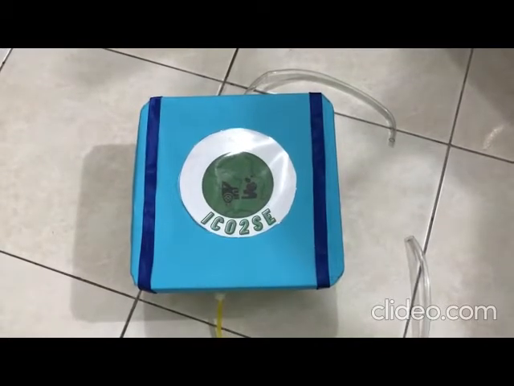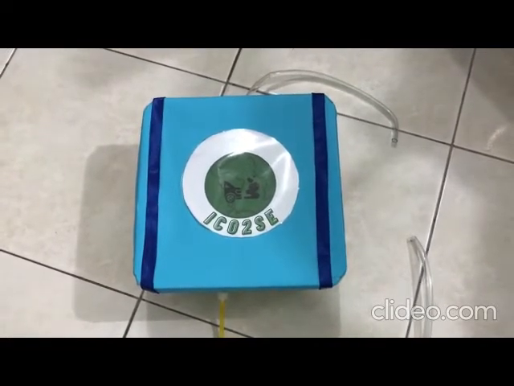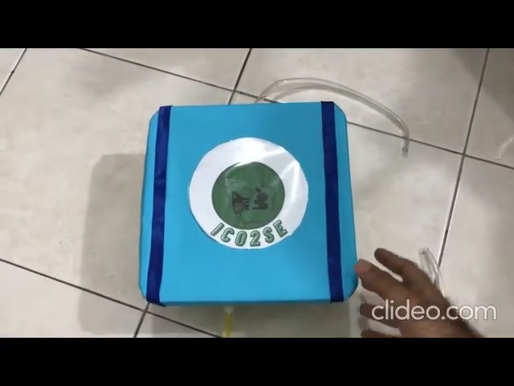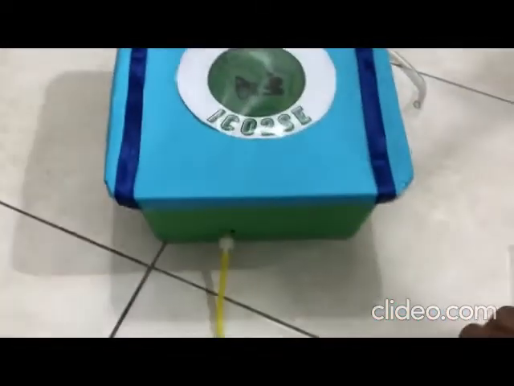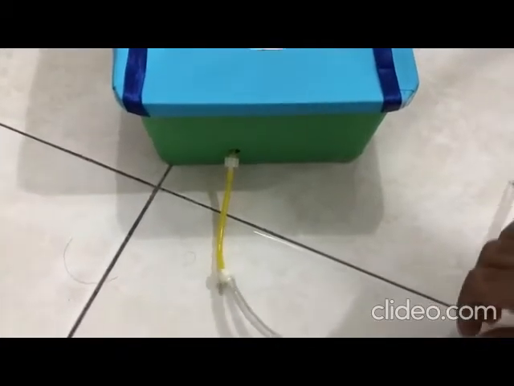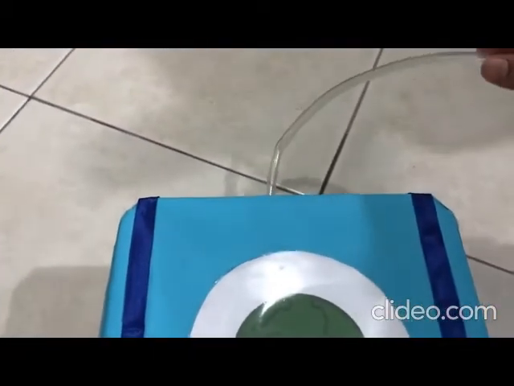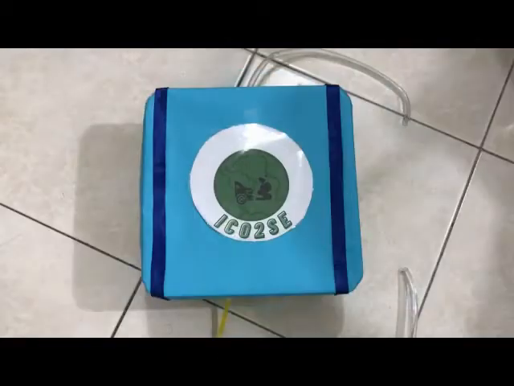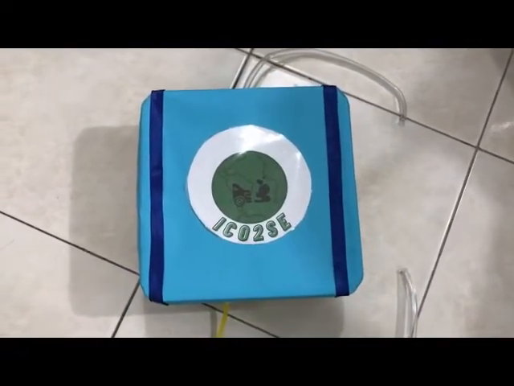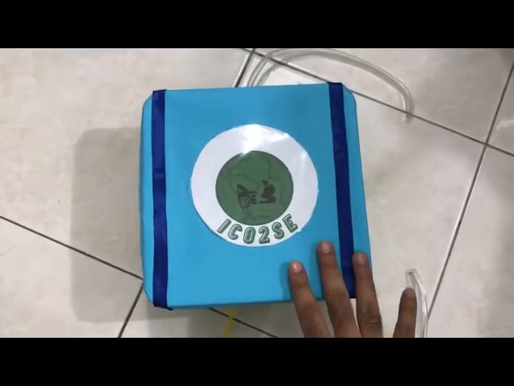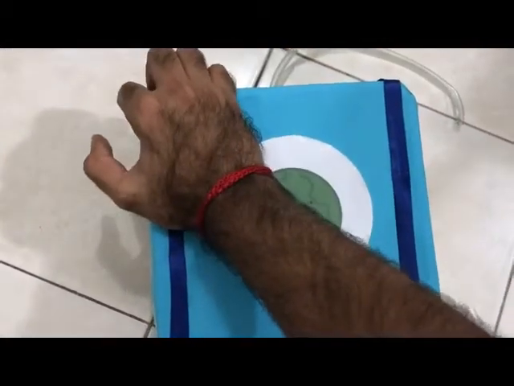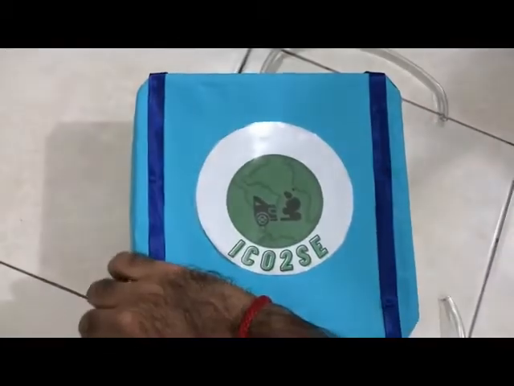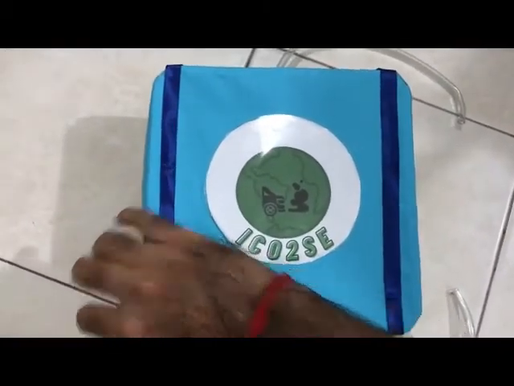Well, let me introduce my ICO2SE prototype. So this is a small prototype that I built. The two tubes from the front side and back side represent the exhaust flow: this one is the inlet of the exhaust flow, and this one is the outlet of the exhaust flow. So let's move on to what is inside this box. Basically, inside the box is the equipment that I explained in the previous slide just now.